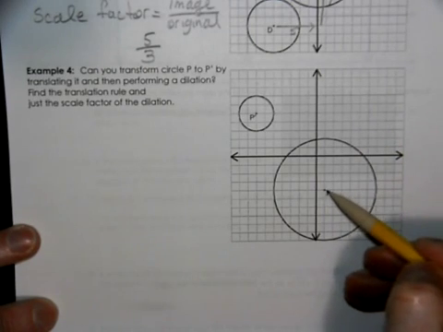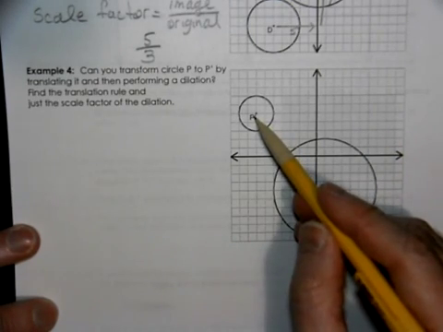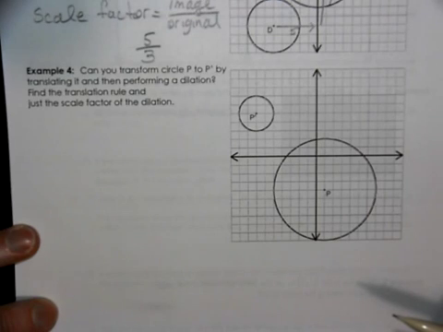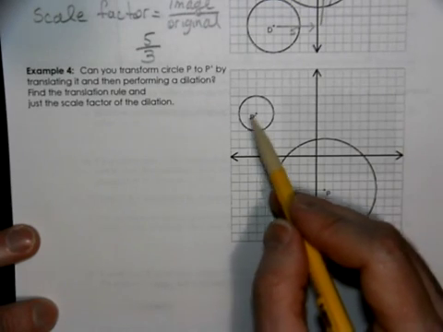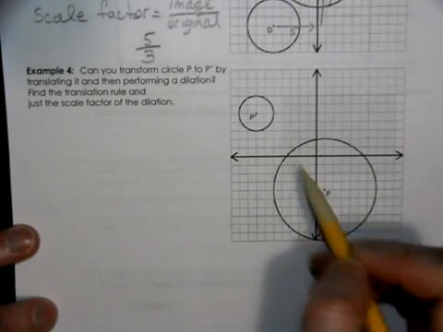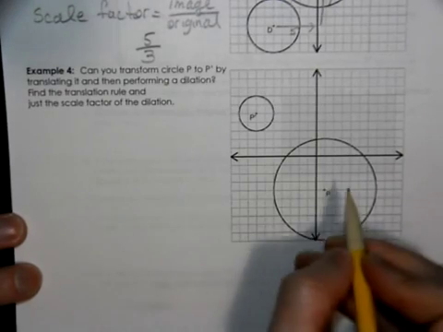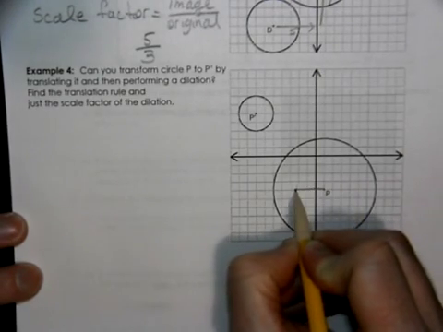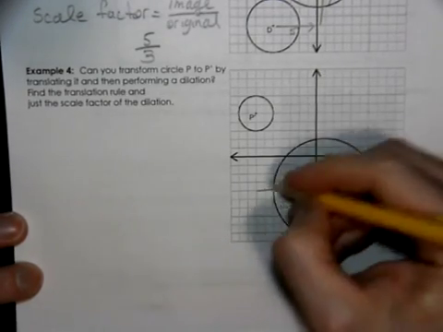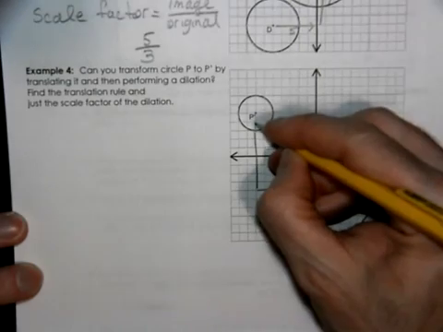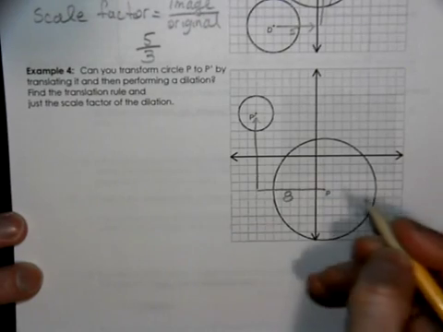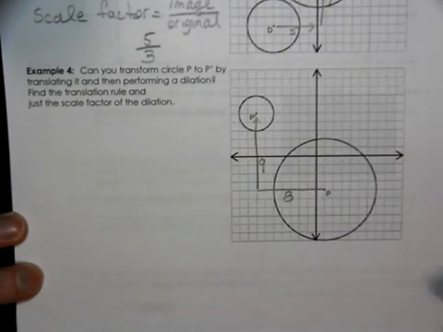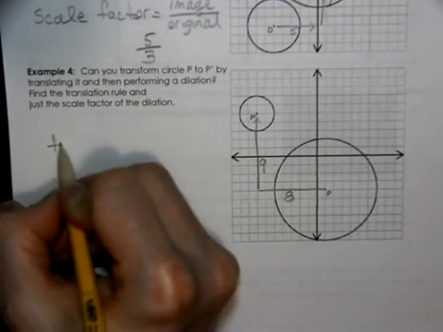We're going to start with the original shape. Which one here is considered to be the original? Of course, the P is your original, and P prime is your image. That's where it's going to go to. So we notice that we're going to slide to the left, then we're going to slide up to get to P prime. We go to the left 8 units, and we go up 9 units.